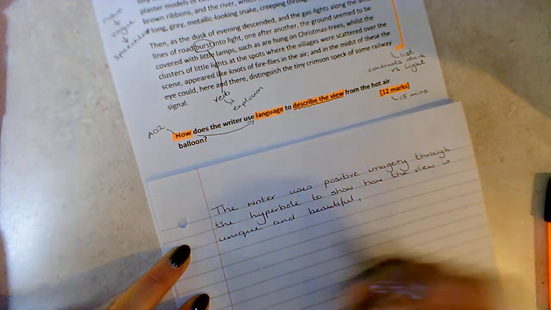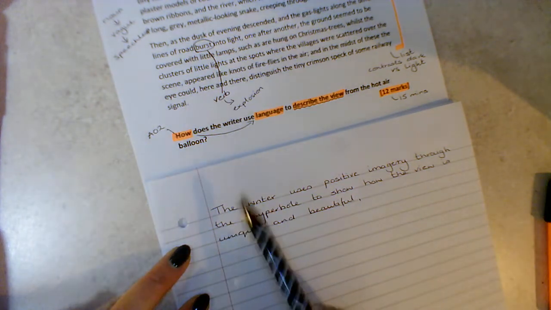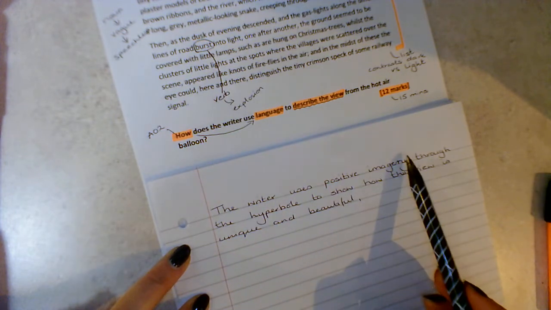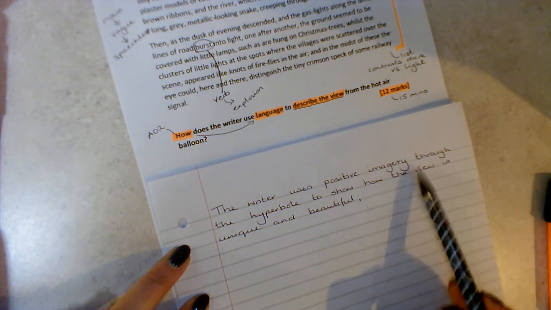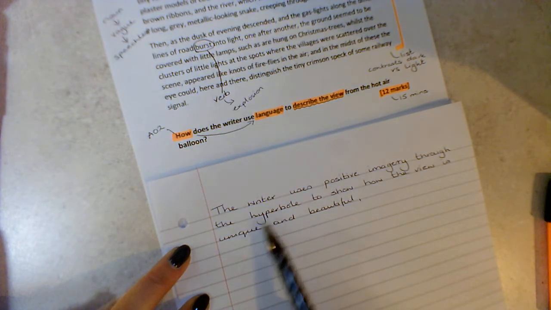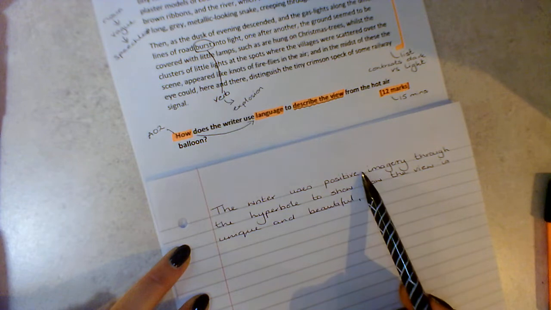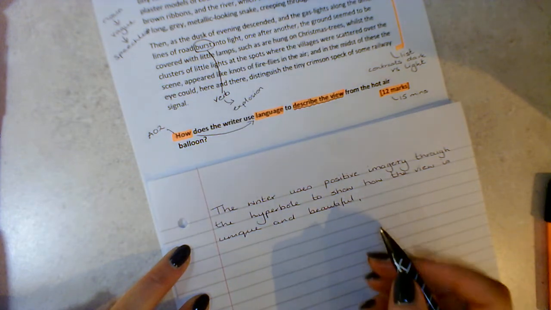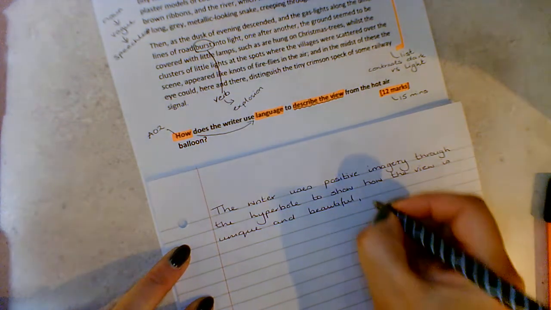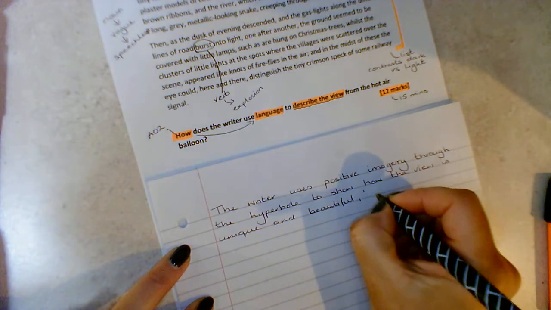So I've said here, because the question's asking us, how does the writer use language to describe the view? So I'm saying, right, he's using positive imagery, and I'm saying here, he's using this positive imagery through a hyperbole, and I'm going to show you the hyperbole in a moment. And this hyperbole shows that it's unique and beautiful, and again, that links to it being positive. So I'm going to put my quotation in. So my quotation is the site.